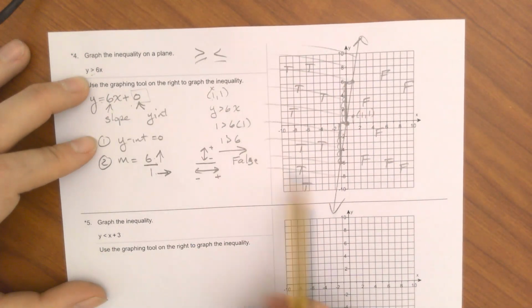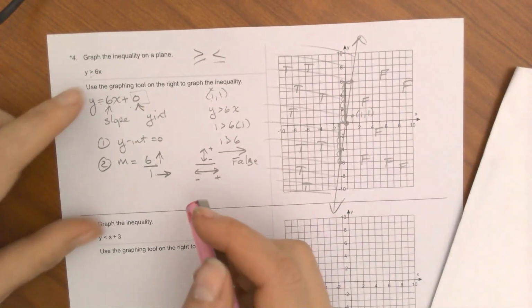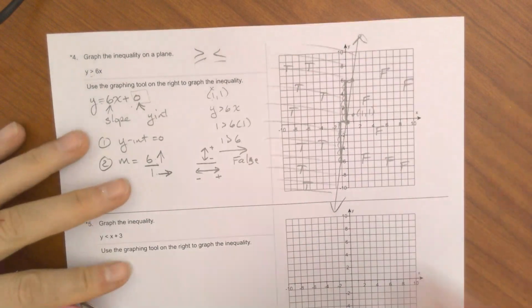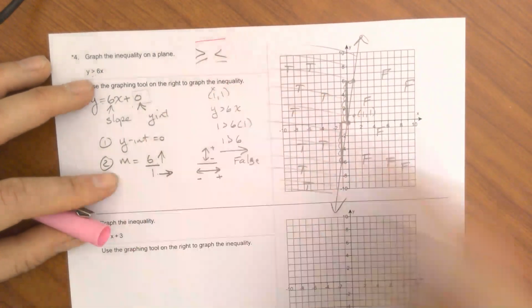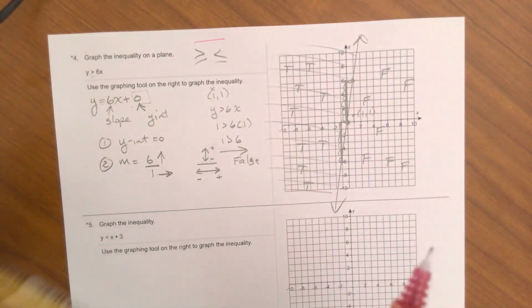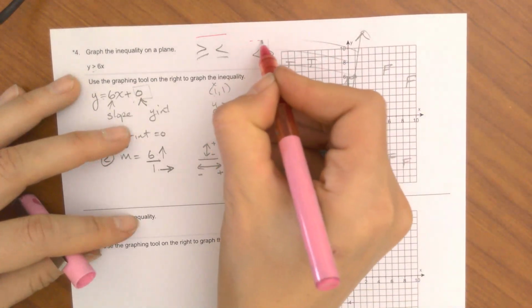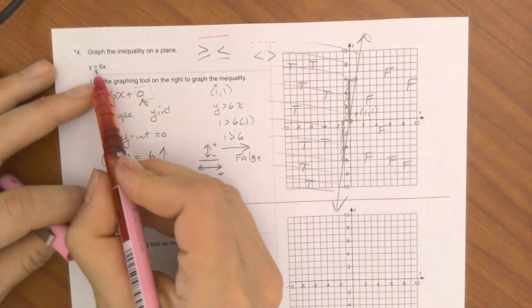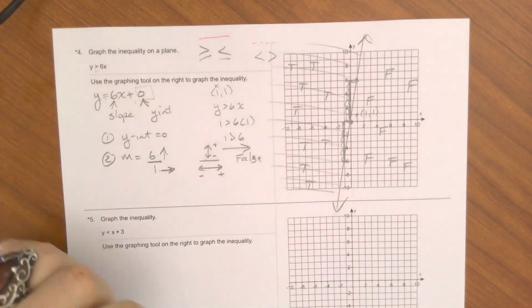Now one thing that I always do when I make a mistake, or not a mistake, I just forget. I have to go back and go, if the inequality looks like this and it has an equal sign, that means the line is going to be a solid line. But if it just looks like this, greater than or less than, it has to be dashed. So if I look here, this does not have an equal sign, so this line has to be dashed.